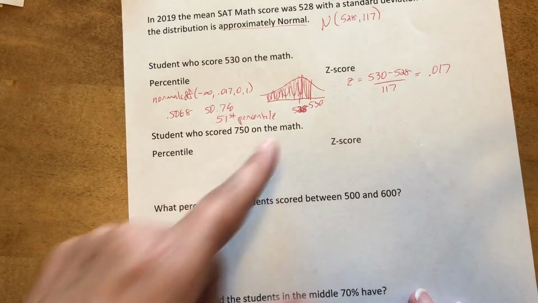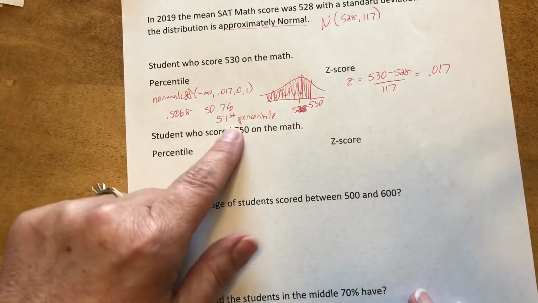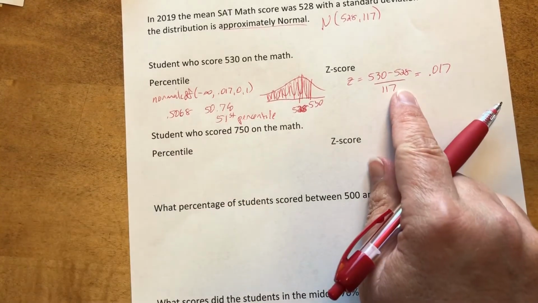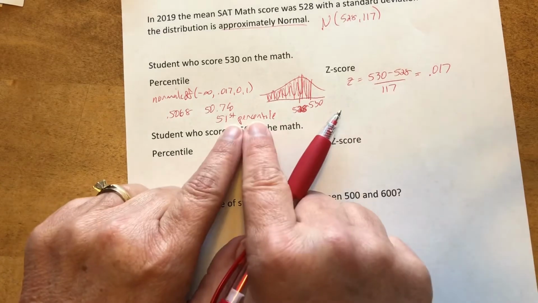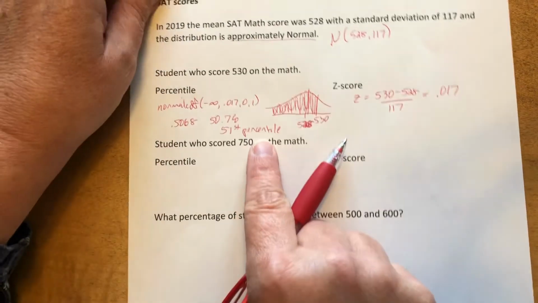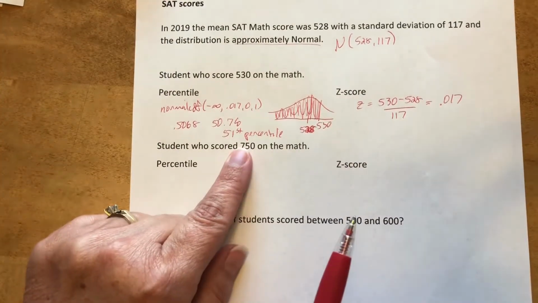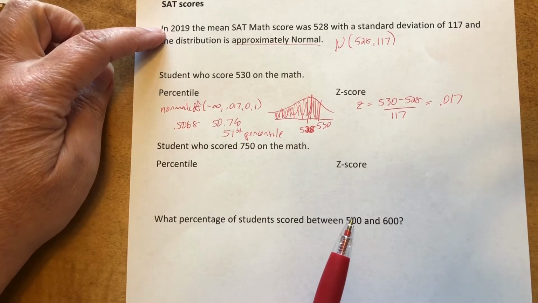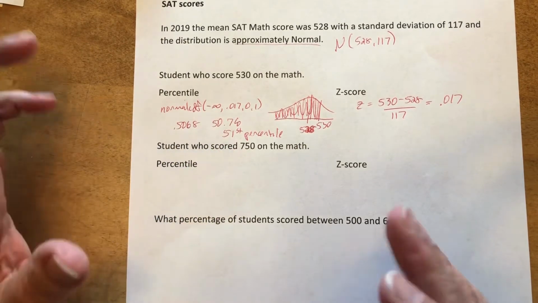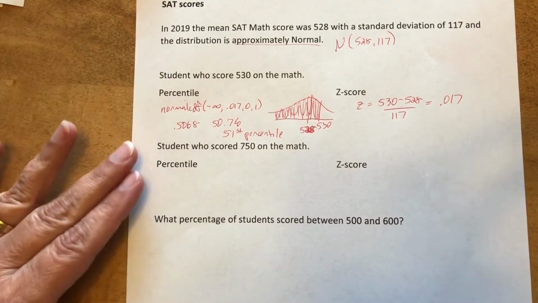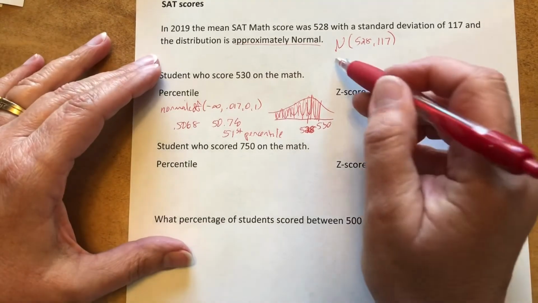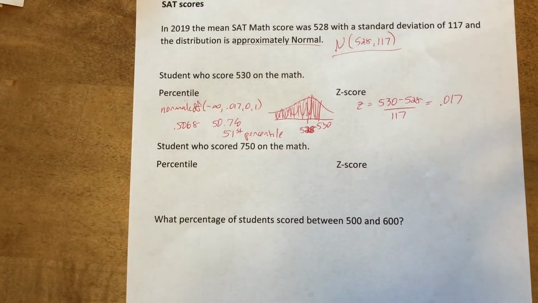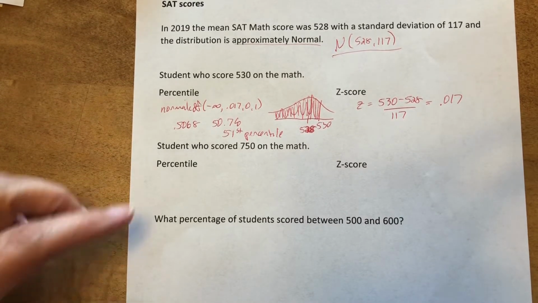So I just found this without having to actually count my data. You can always z-score everything as long as you have a mean and standard deviation. But I could not have found this out if I was not told this distribution was normal, because I don't have the data to count. And this distribution is huge, okay, of all the students in 2019. So there's no way I'm going to count 51% of the data, okay? So that's why we like when distributions are approximately normal, because then we can do our calculations a little faster and not have to worry about counting the observations for the percentage, okay?